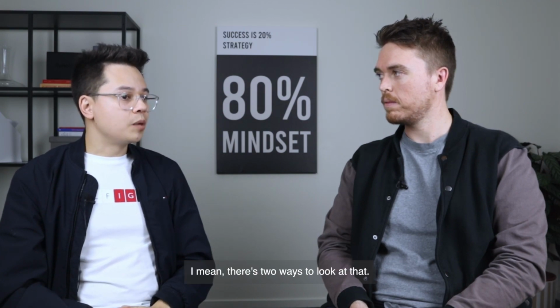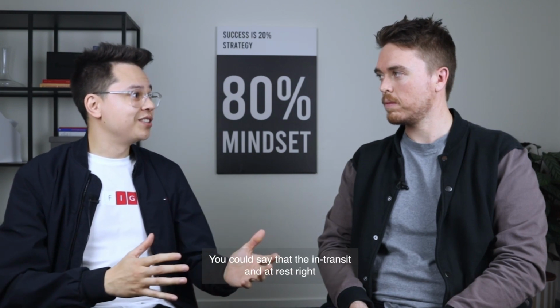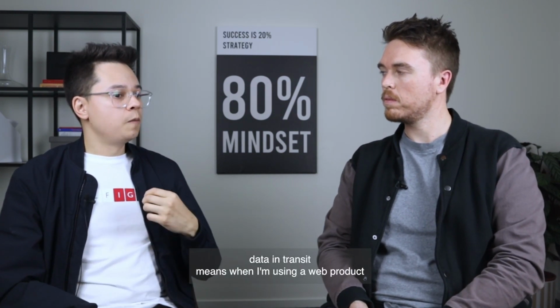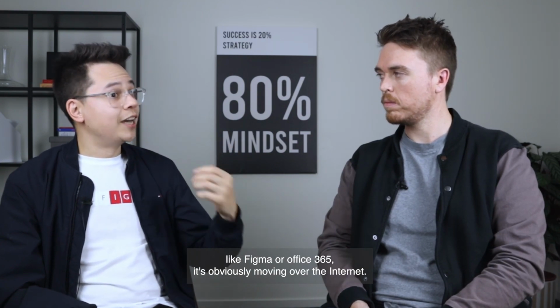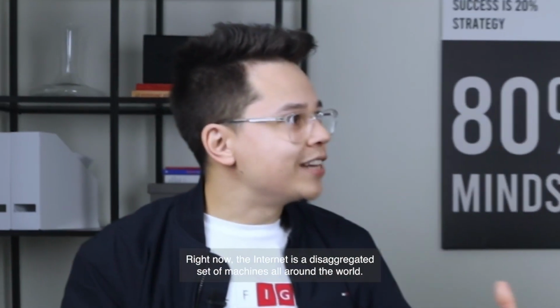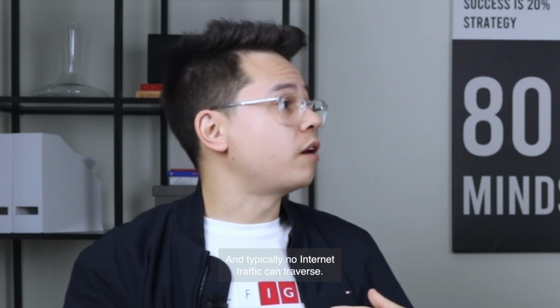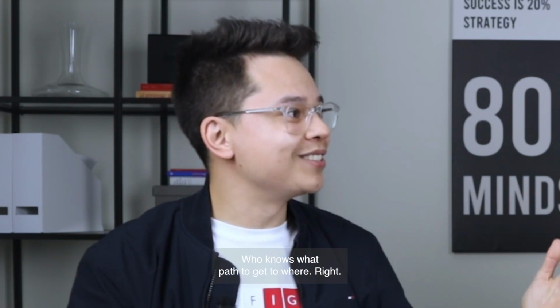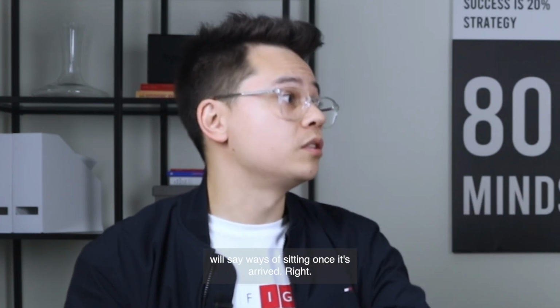Where is my data held? I mean, there's two ways to look at that. You could say there's in transit and at rest. Data in transit means when I'm using a web product, say Figma or Office 365, it's obviously moving over the internet. Now, the internet is a disaggregated set of machines all around the world, and typically your internet traffic can traverse who knows what path to get to where. But we'll leave that for a different conversation, and say where's it sitting once it's arrived.